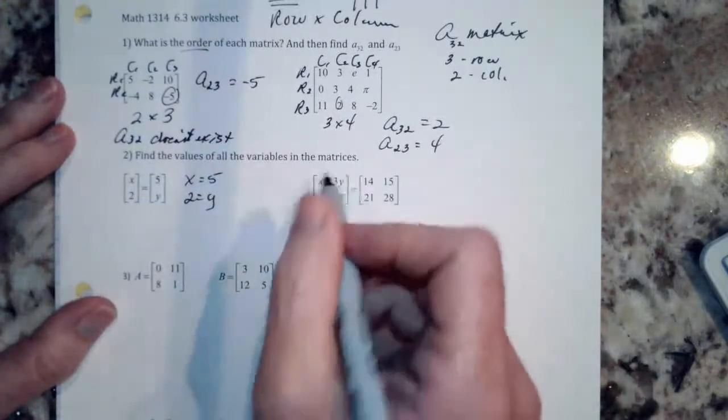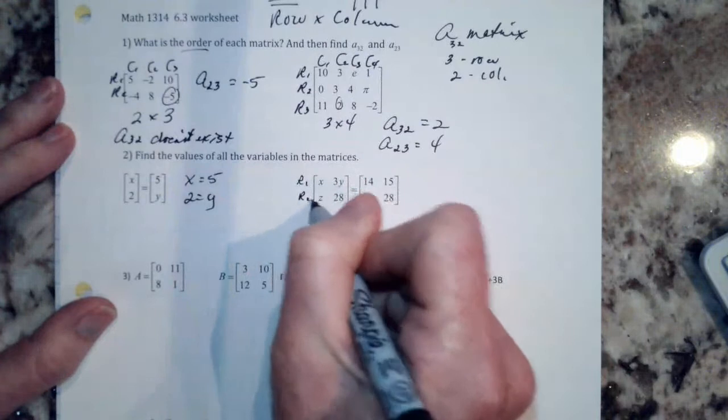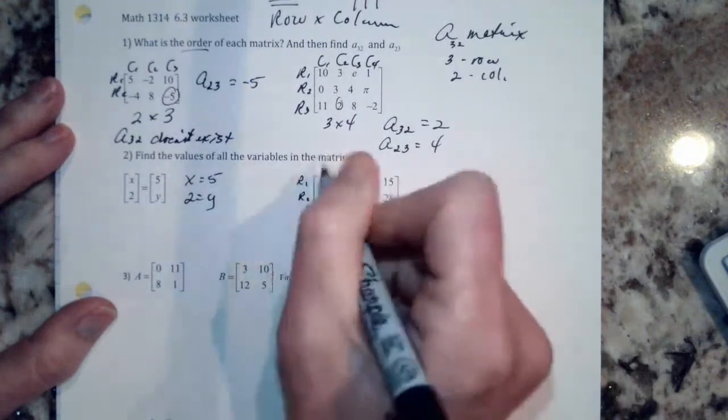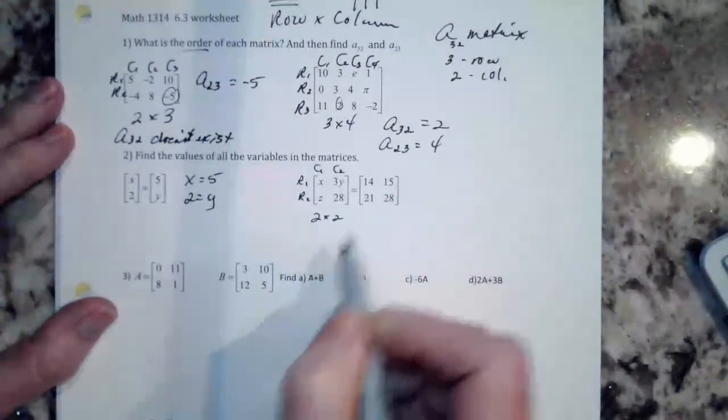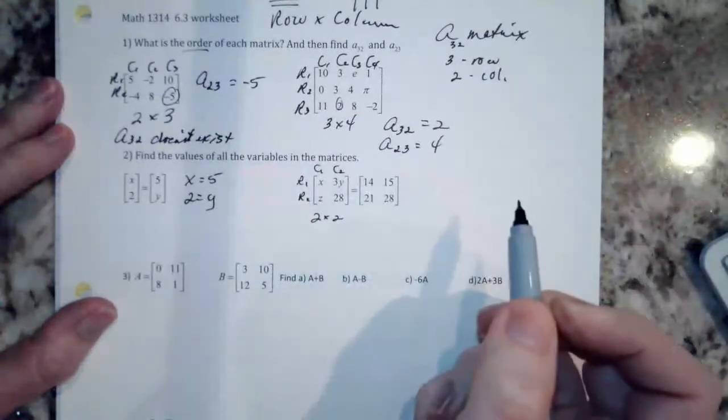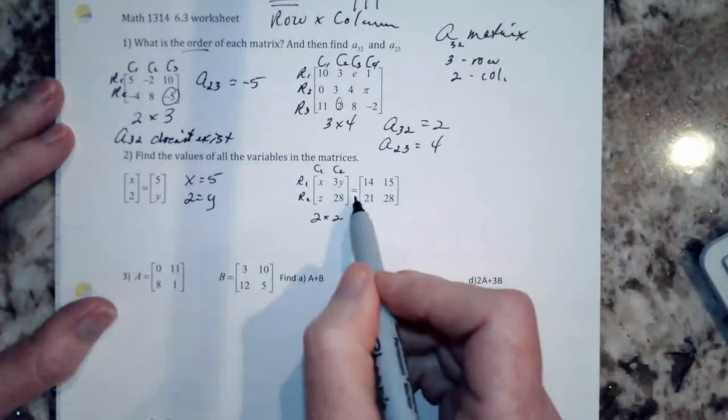So let's see, this is row 2, row 1, row 2. That's a 2 by column 1, column 2. That's a 2 by 2 matrix. So is this one a 2 by 2 matrix. So we can play this equality game.